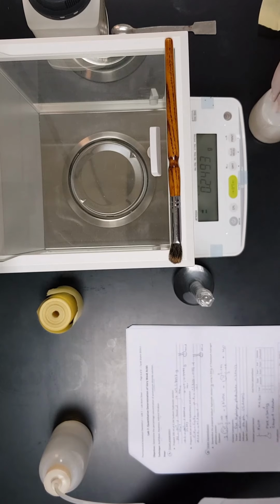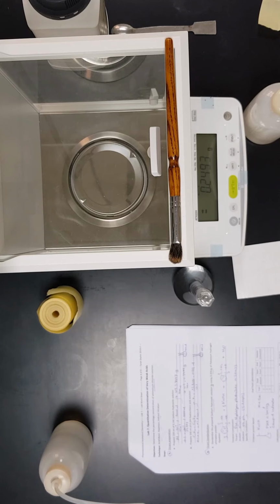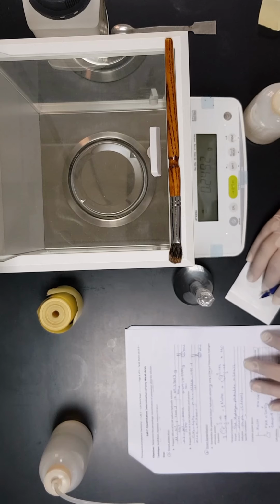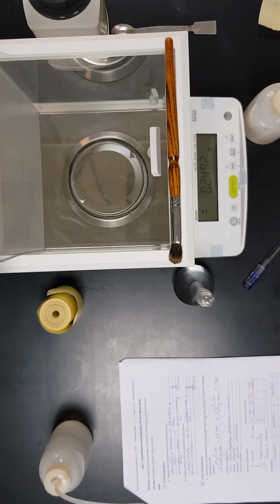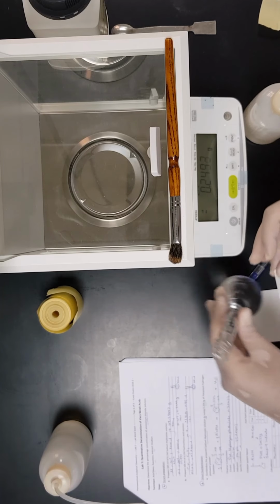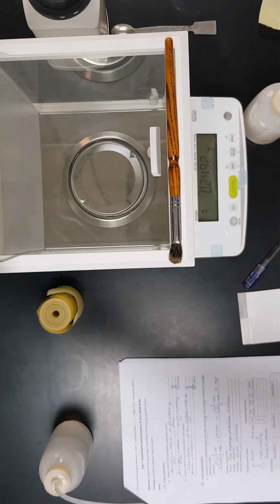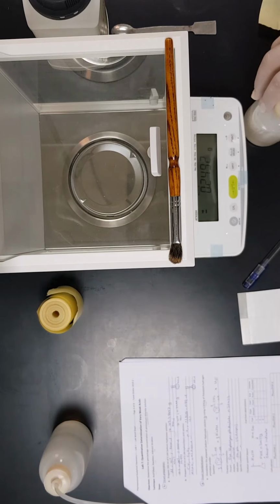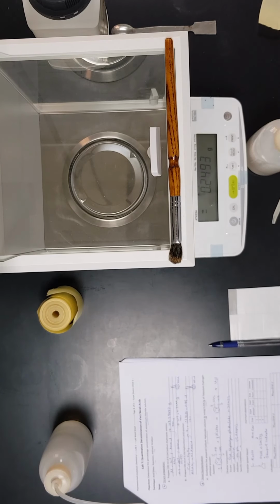But before proceeding, for sure, we have to write or make a label for that, so we will not get confused with other solutions in the lab. So we will call this one sodium hydroxide solution. And now it is ready. We will now proceed with the second stage, which is preparation of HCl, so please stay with me.